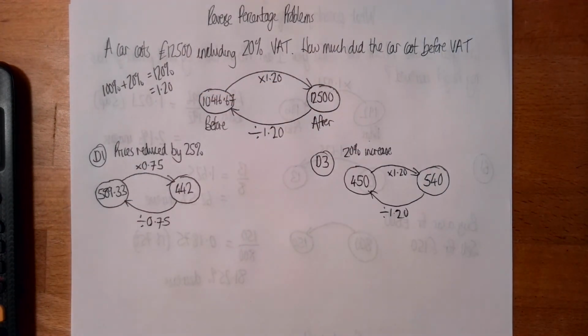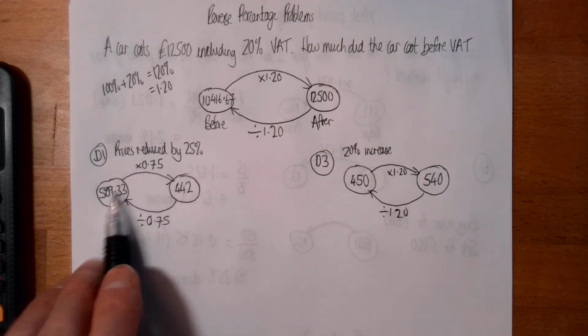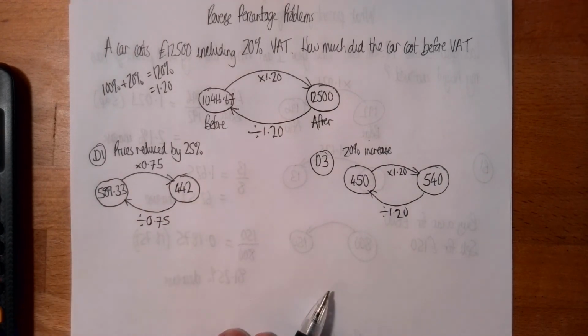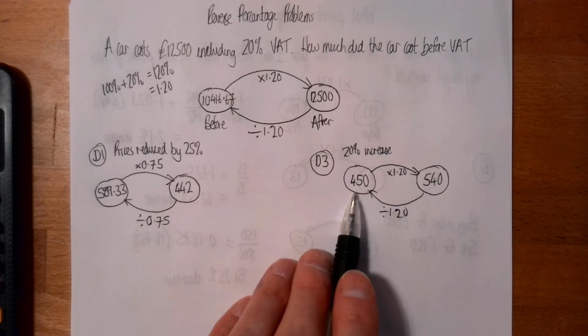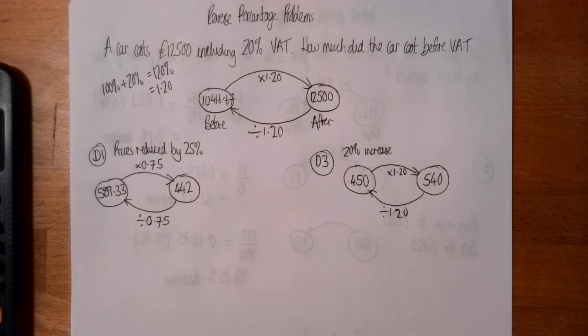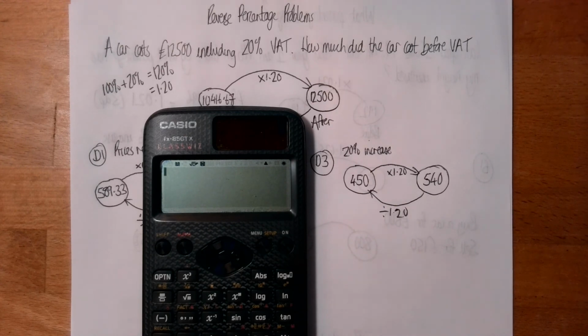Now I can always do a little common sense check because it's easy to get things the wrong way around. So if prices were reduced in D1, this should be more than this. Yeah, bingo, it is. And here, if prices were increased, this should be less than 540. Bingo. Yes, it is. Okay, so well done. Those are the key percentage techniques, and they all are based around using a calculator and understanding the decimal equivalent of percentages.